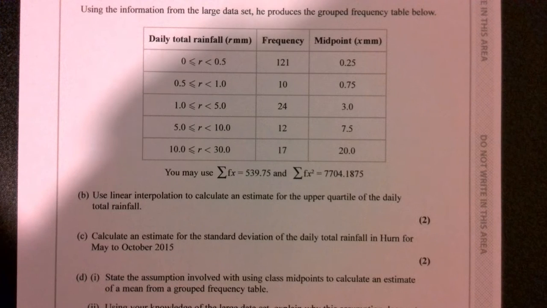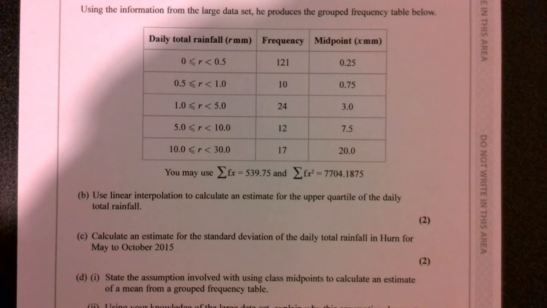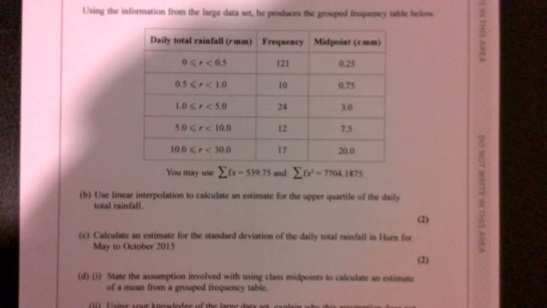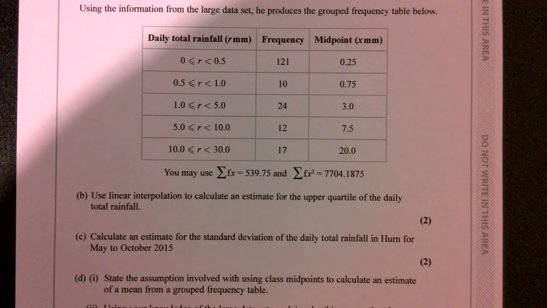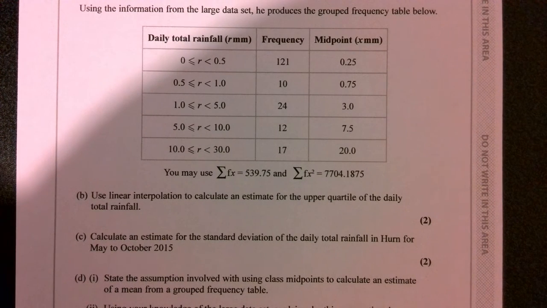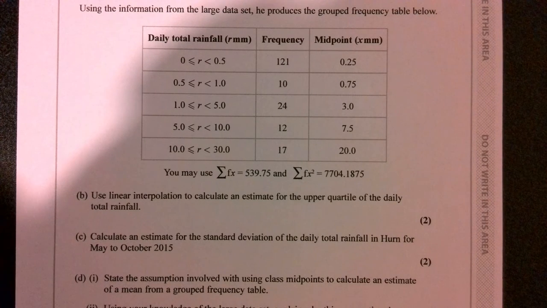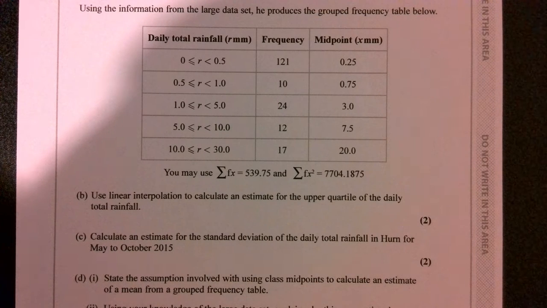For part B, using the information from the large dataset, he produces the grouped frequency table below. So we have a column labelled the daily total rainfall, we have the frequency, we also have the midpoint, and we may use that the sum of fx is equal to 539.75, and we may also use the sum of fx² is equal to 7704.1875.